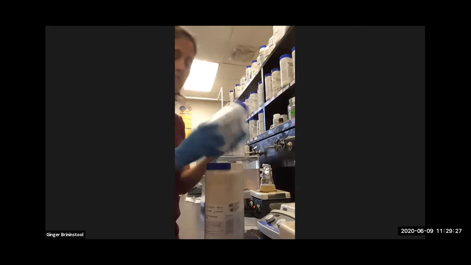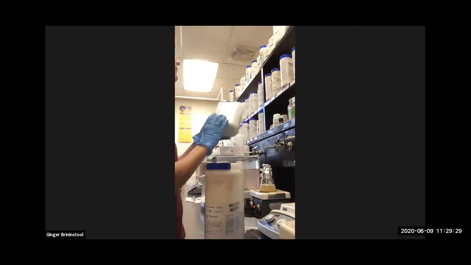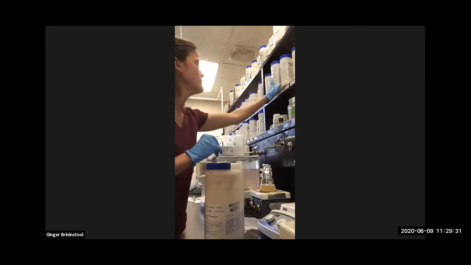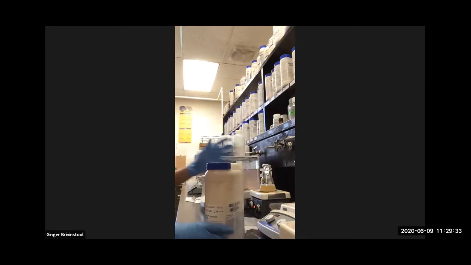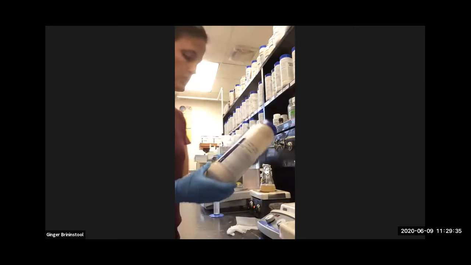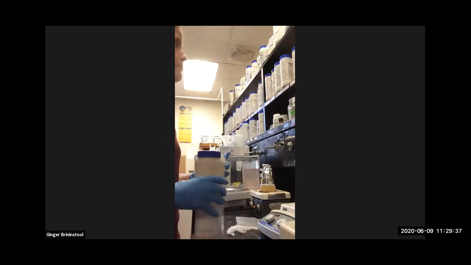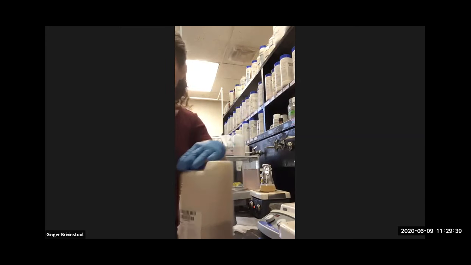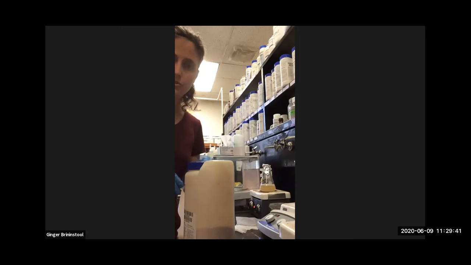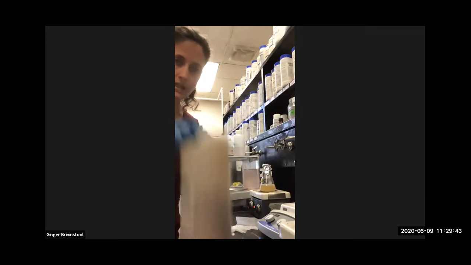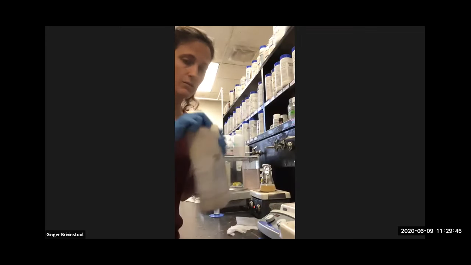All right, so this is a very complicated media, but we're sticking with the simple just for demonstration purposes. So nutrient broth differs from the nutrient agar in one ingredient. It does not contain agar, which means that it will always be liquid.